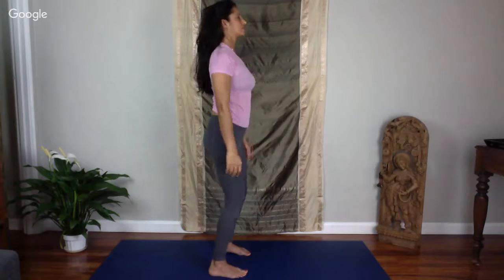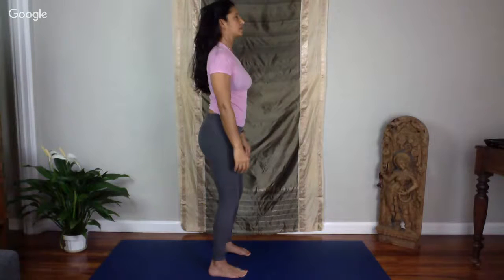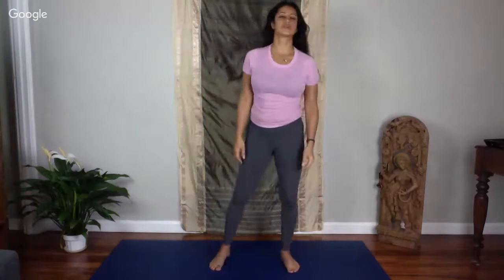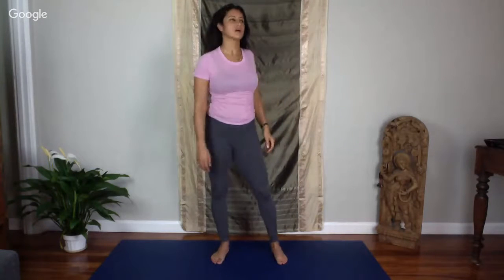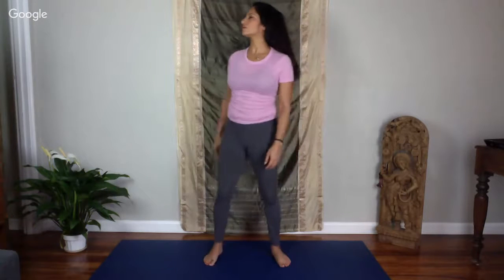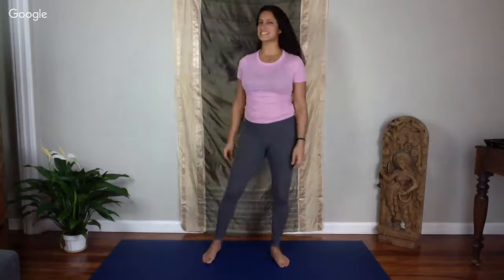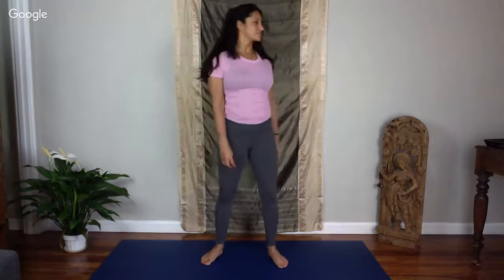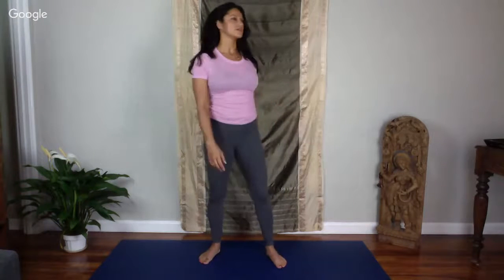A little jiggle here. Roll the shoulders, walk it out just from side to side a little bit here. Make a sound. Tell me how your body feels. Tell the room how your body feels.